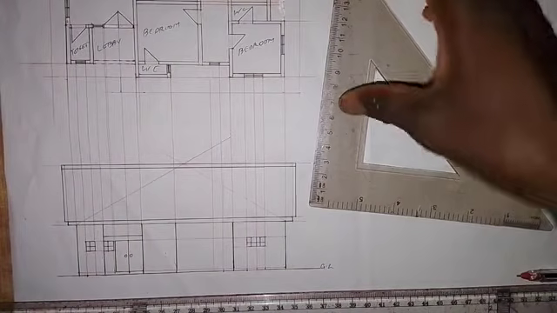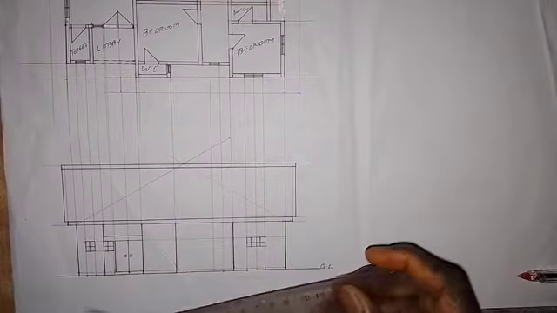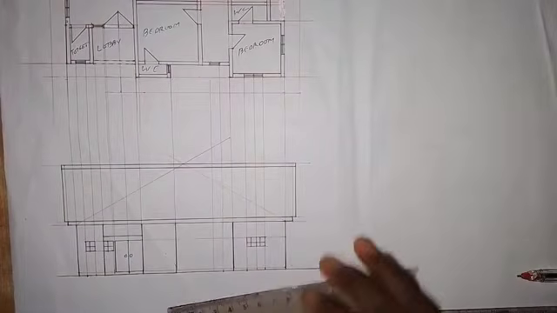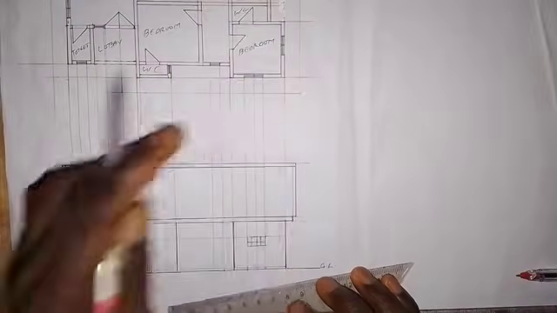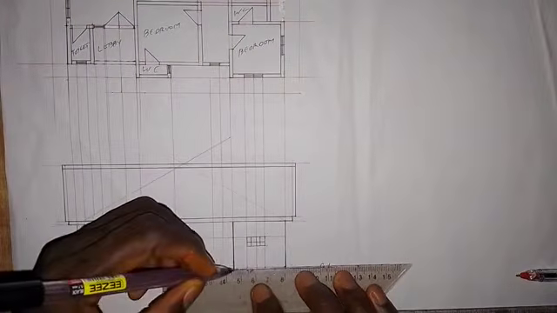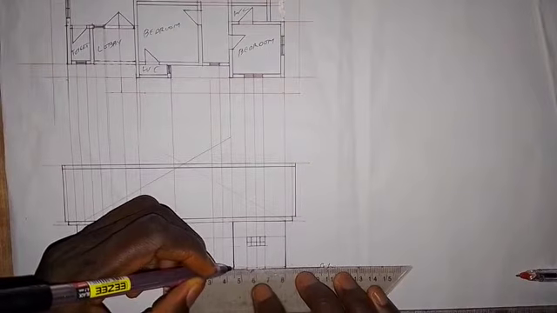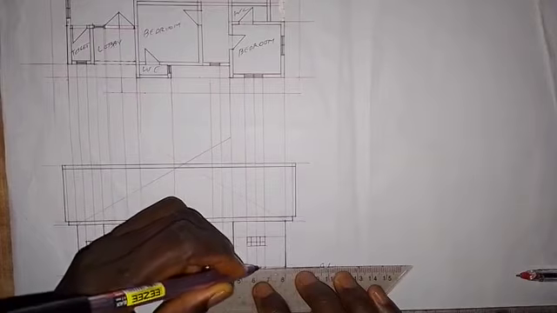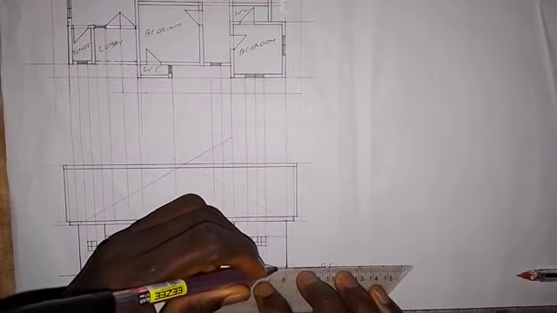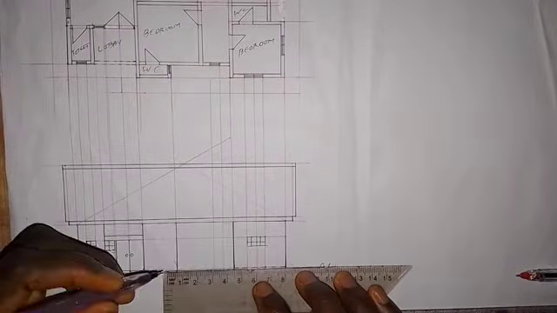Then for the floor, when we are looking at the building in this direction, we are not going to see the floor inside this bedroom. So we need to make this floor line a short dashes line, because we can't see the floor. The floor is inside the building.